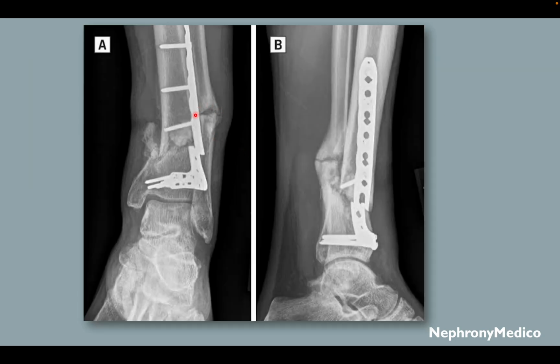This is a picture showing non-union of fracture. This is another X-ray or picture showing non-union of fracture.